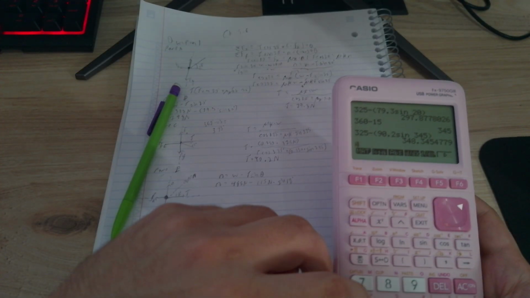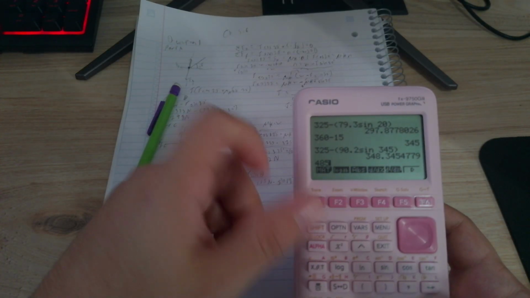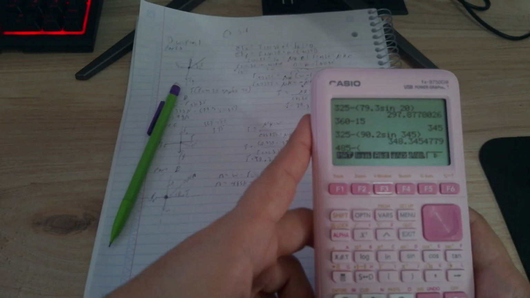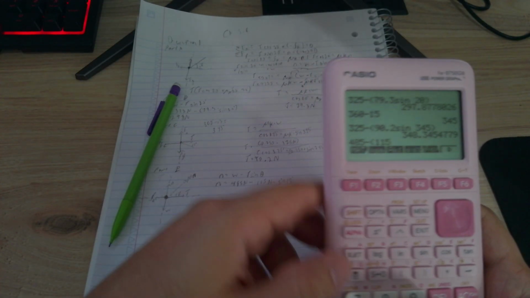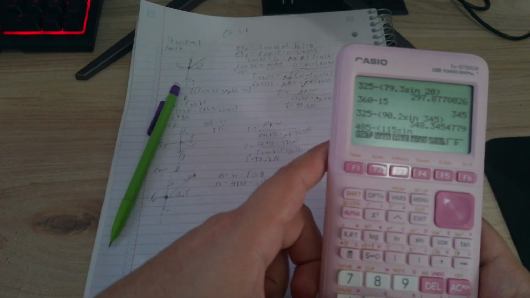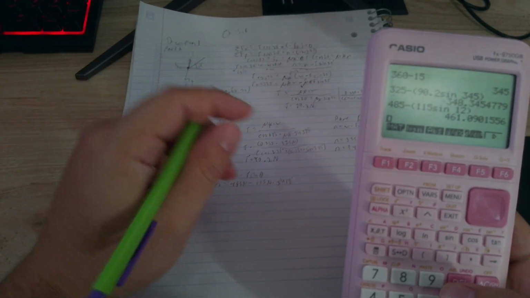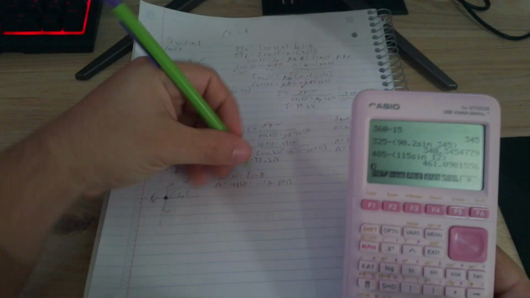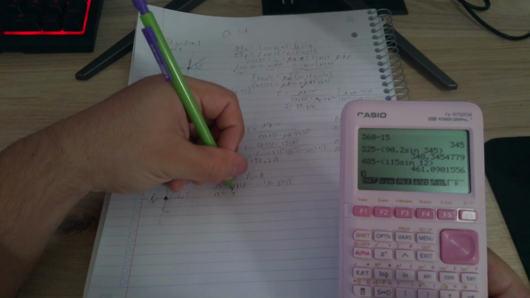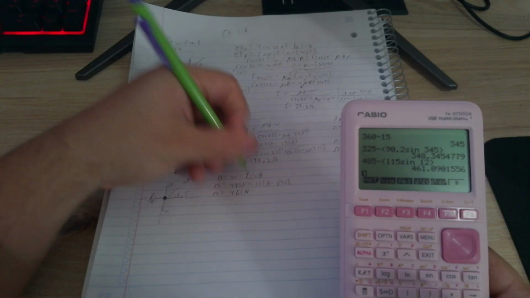So 485 minus 115 sine of 12. And that's going to give us, rounding to zero decimal places, a normal force equal to 461 newtons.